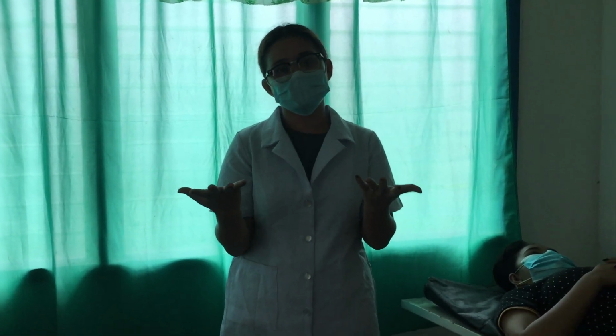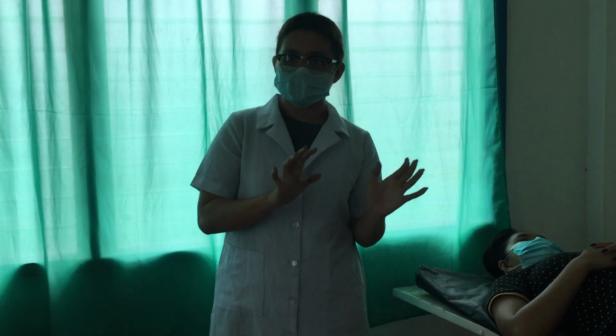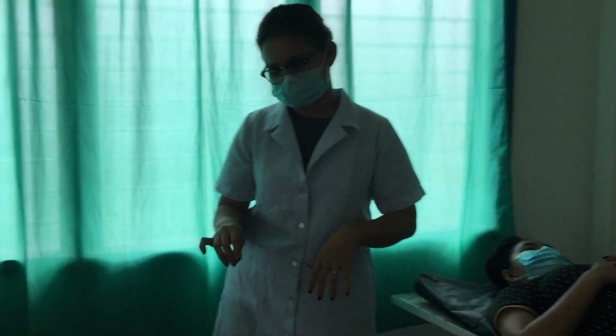Then, next procedure is wash your hands. Rationale: to prevent transferring of microorganisms.